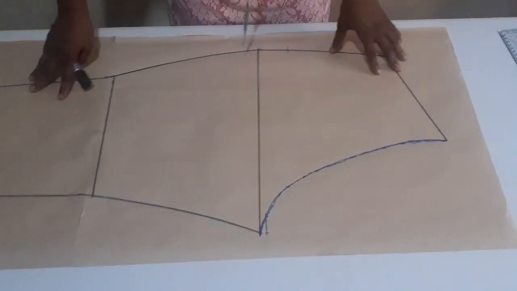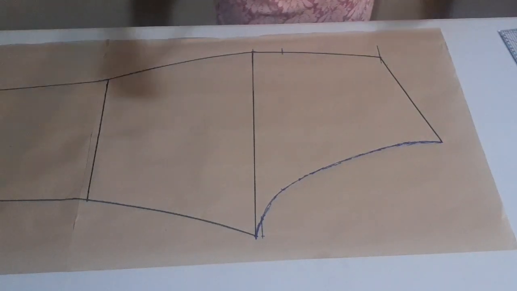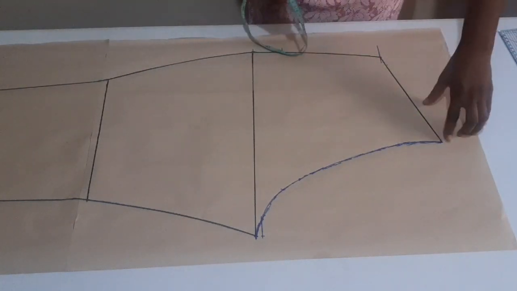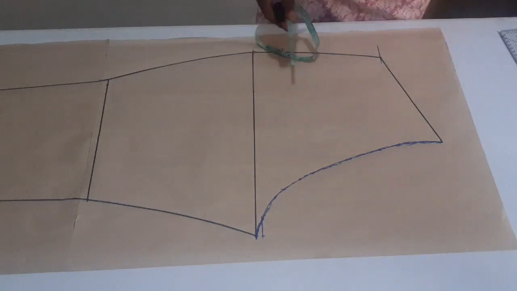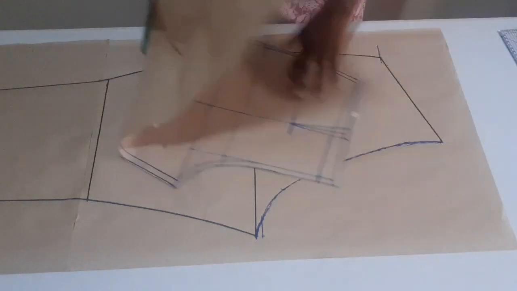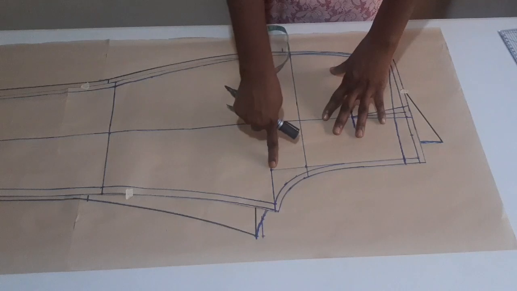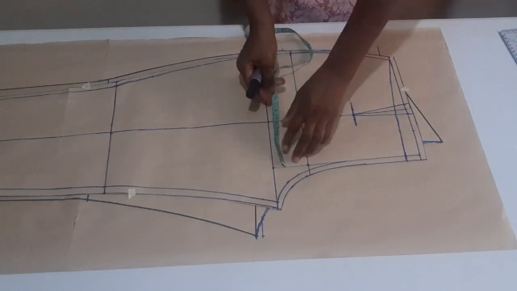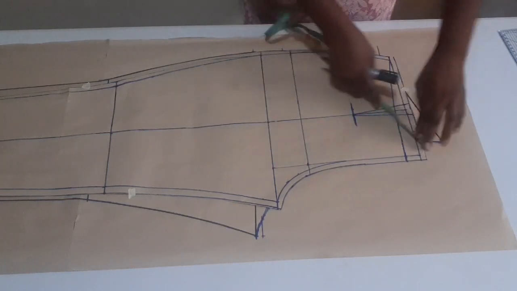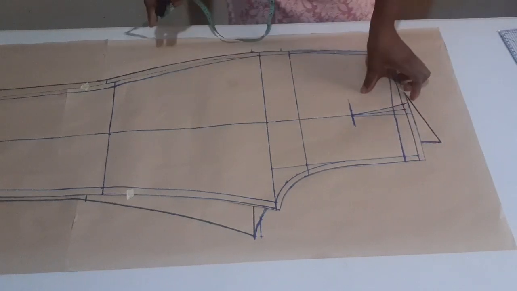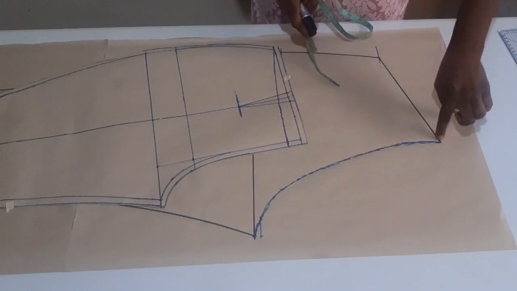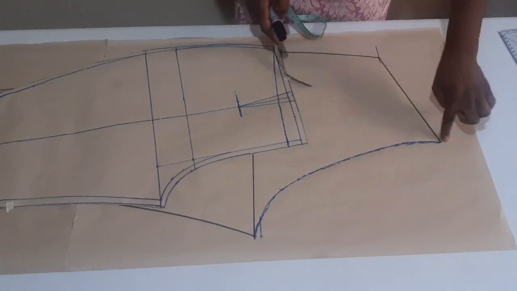So I'll now go ahead and create the dart for the back pattern. At the front pattern here, this line and this line, what is there is 4 1/4, like I said earlier. So I will now measure from this line. I'll let it parallel to this line.